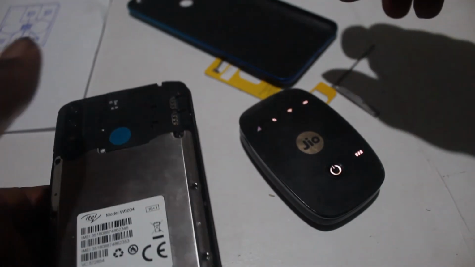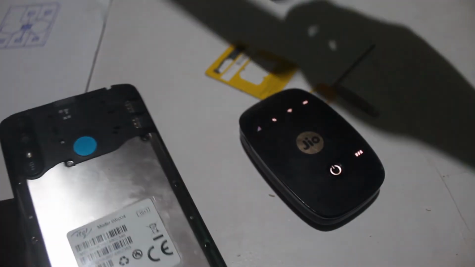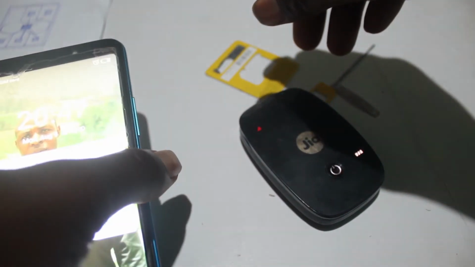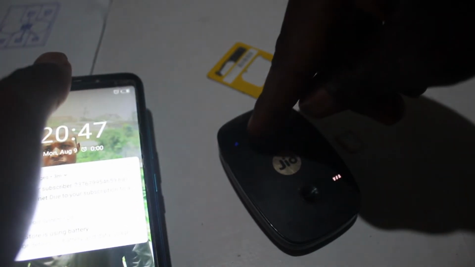So this is my phone. I'm going to cover it without a SIM card, to make sure the modem is the one in use. So I'm going to connect to this modem.